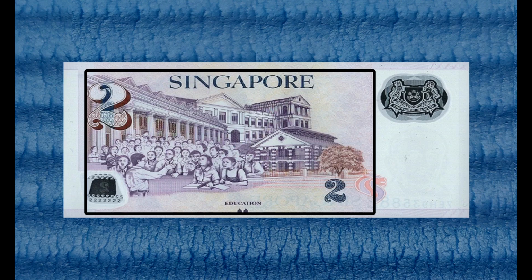College of Medicine. Besides being closely associated with the first president of Singapore, Encik Yusof bin Ishak, at various stages of his life, the three institutions also symbolically represent the ideal educational progression in Singapore, namely primary, secondary and tertiary. And, at the bottom of the central image, it has the lettering Education in English.